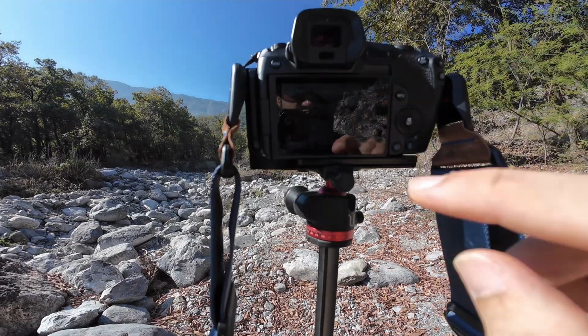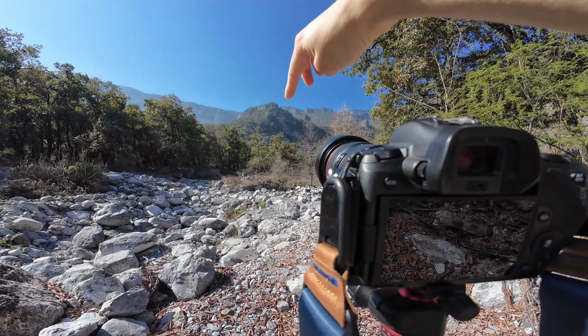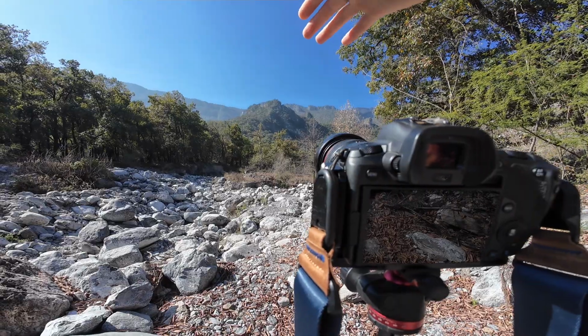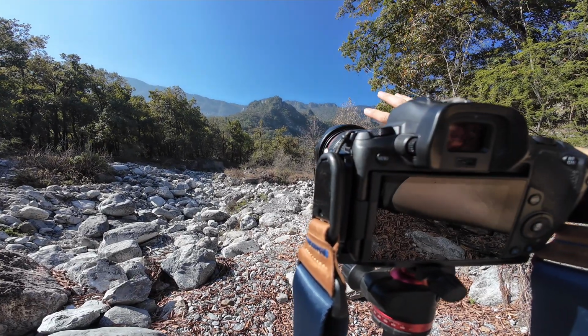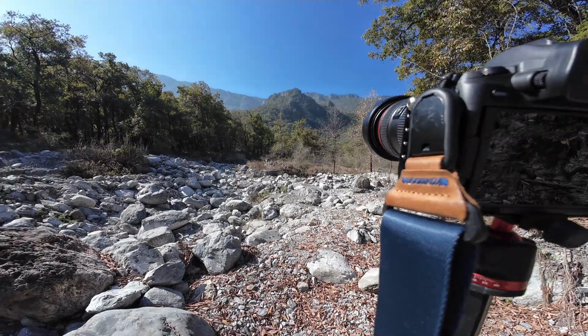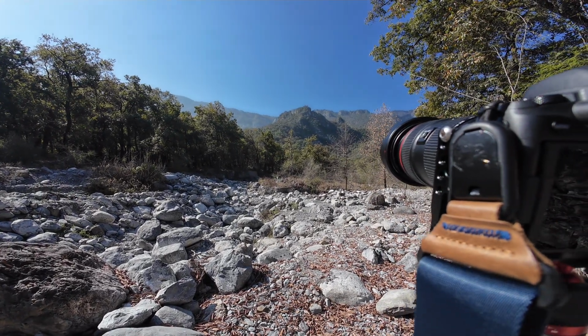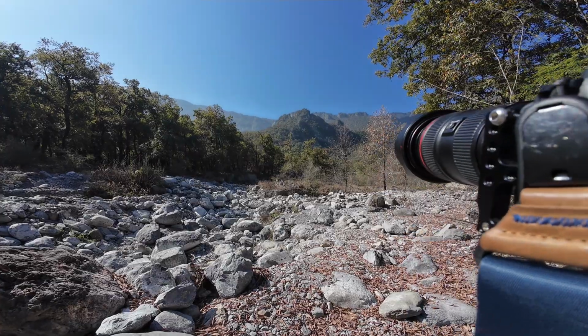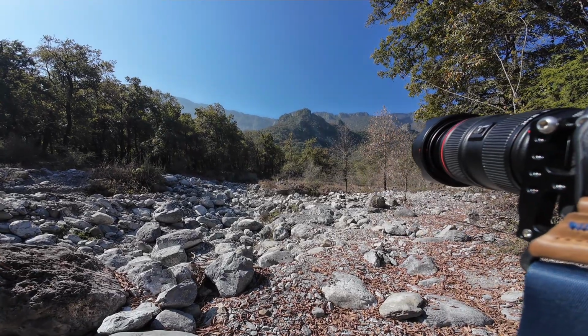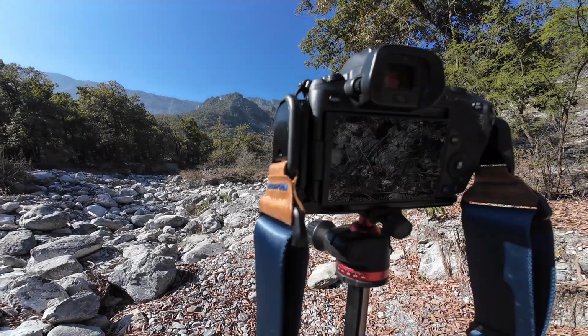Here, what I'm doing is focusing on the first mountain that we have as the middle ground. I'm also using the trees that we have here, and I'm using f11, ISO 100 with aperture priority. In the end, it gives us a shutter speed of 1/50, so it's very important to use the tripod.